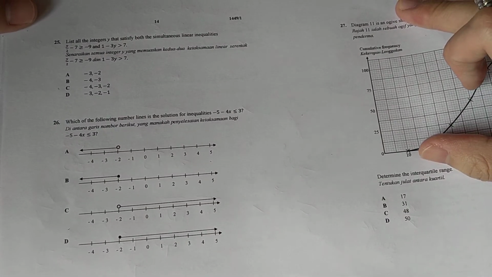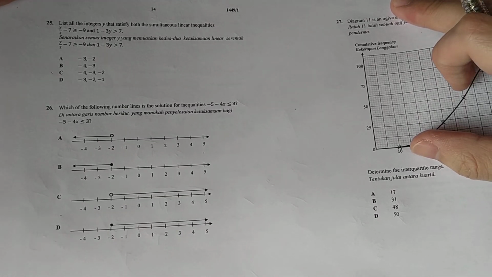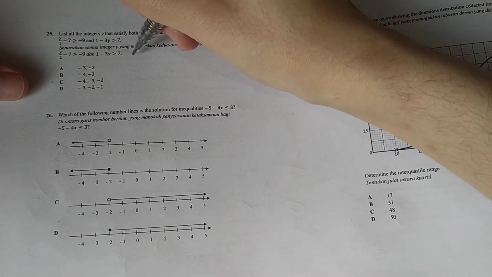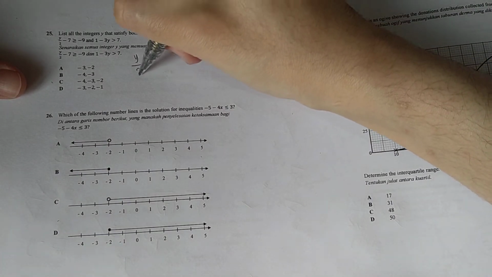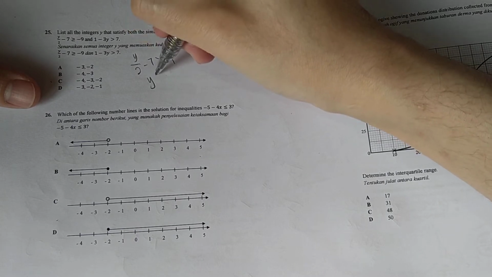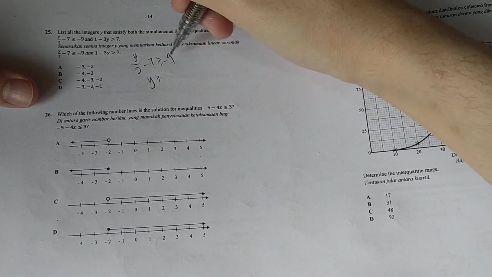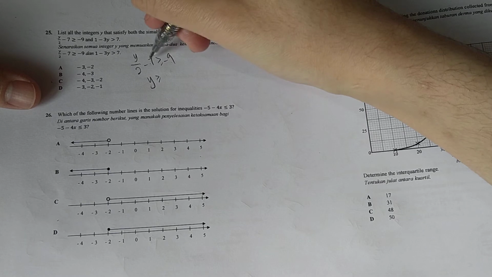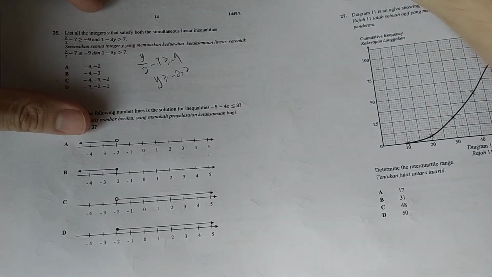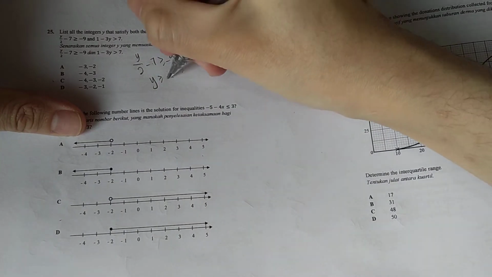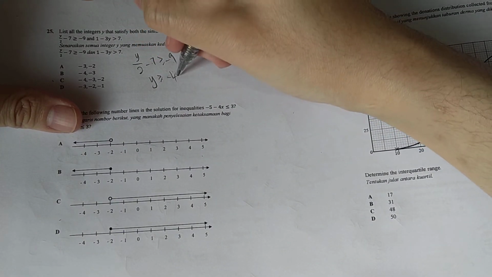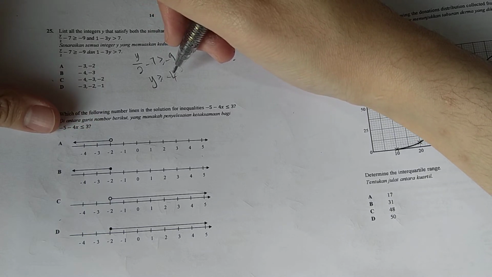25. List all the integers satisfy both simultaneous linear inequality. Okay, actually this question, they also like to ask, y over 2 minus 7 bigger than negative 9. So let's find y. How to find? Negative 7 becomes plus 7. What's negative 9 plus 7? Negative 2. And then negative 2, I have to times. Divide 2 becomes times 2. So it will be negative 4. And the negative 4 means what? It means y has to be bigger than or equal negative 4. It means negative 4 is included.